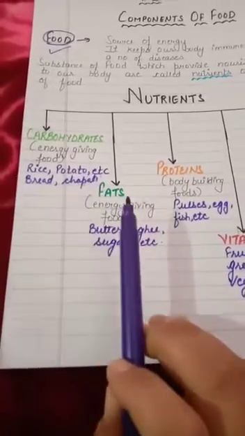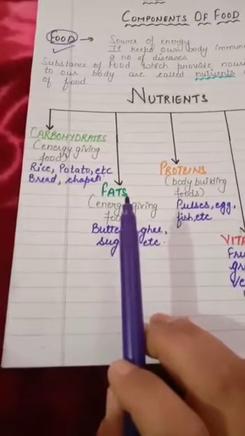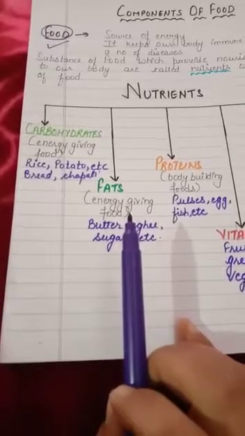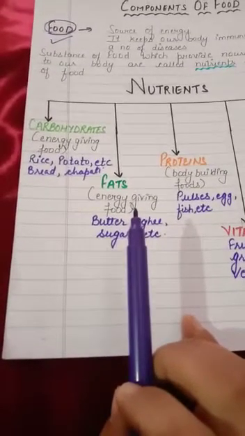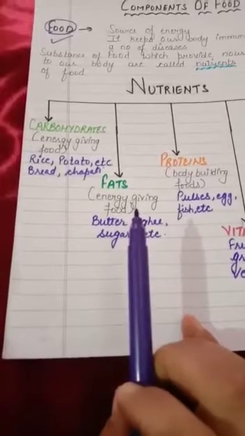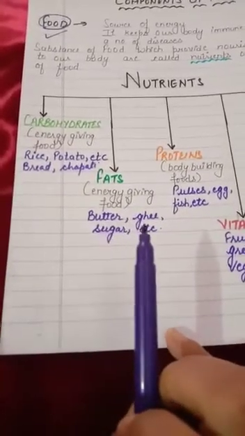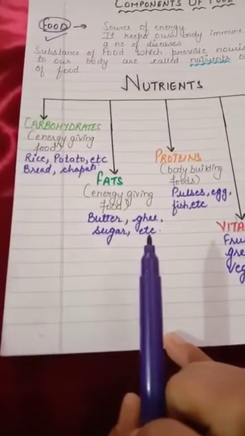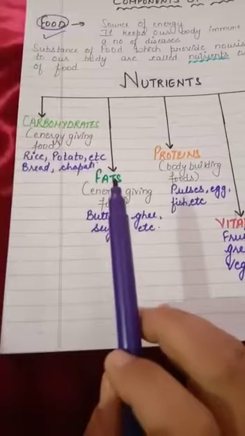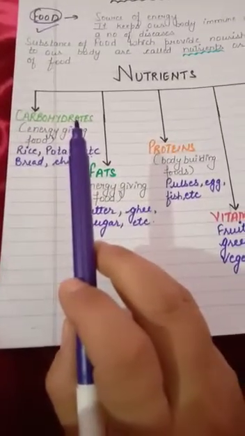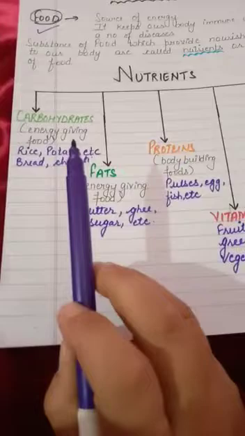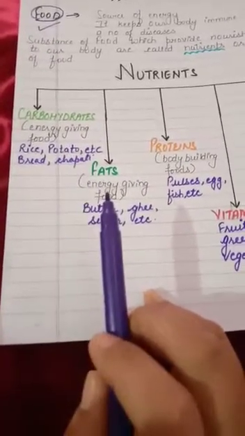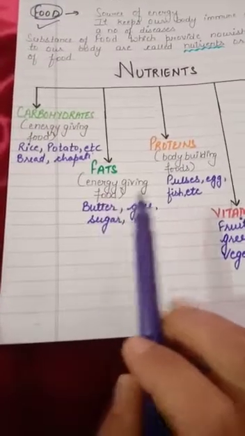Our next nutrients are fats. Fats are also known as energy-giving food because fats also provide energy to our body. And the sources are butter, ghee, sugar, etc. The difference between fats and carbohydrates is that carbohydrates provide instant energy to our body, whereas fats require some time to give energy.